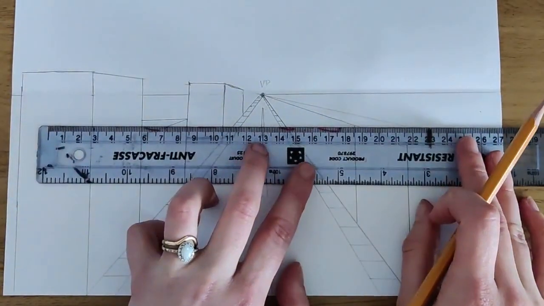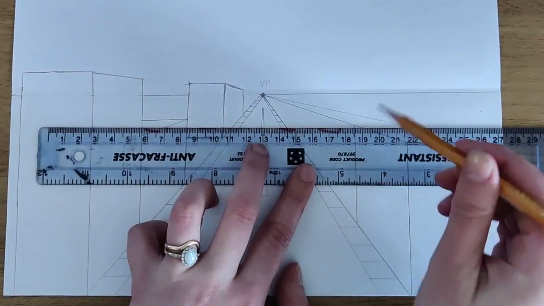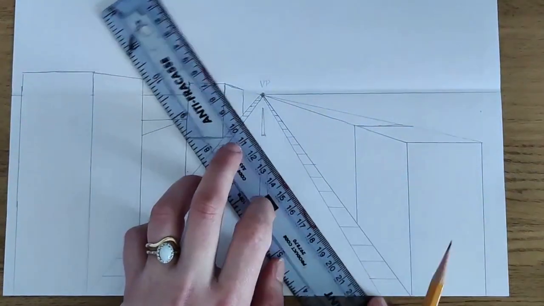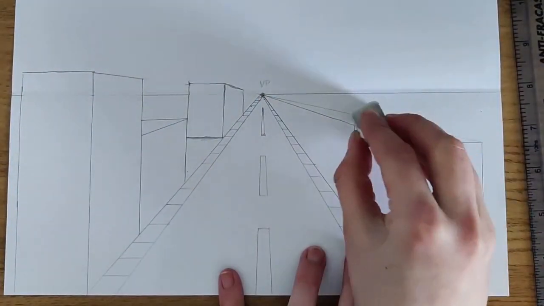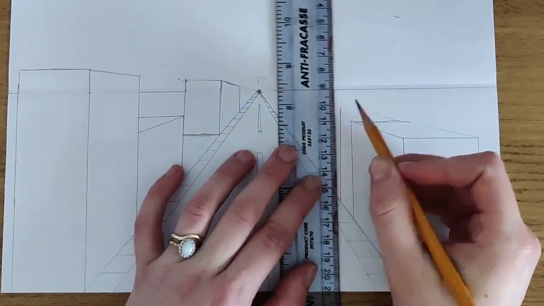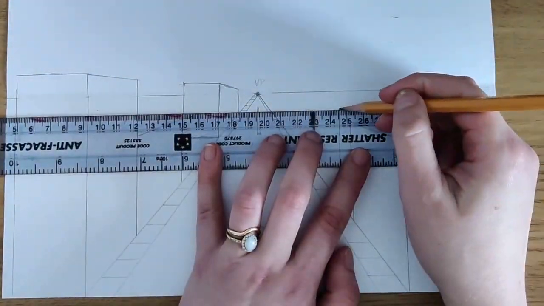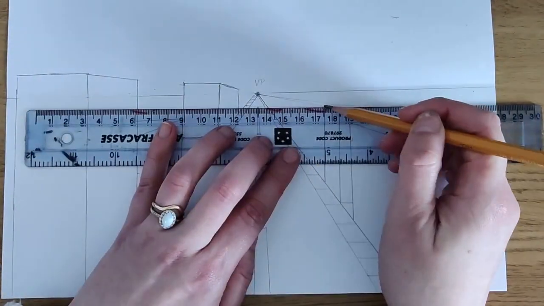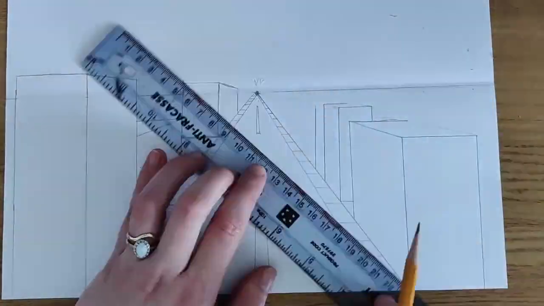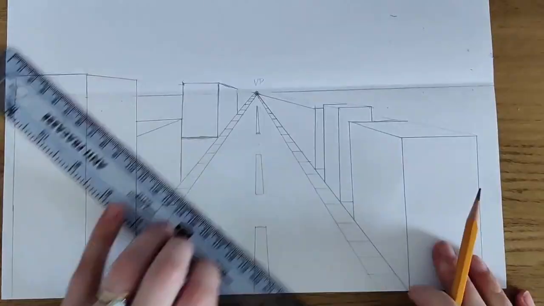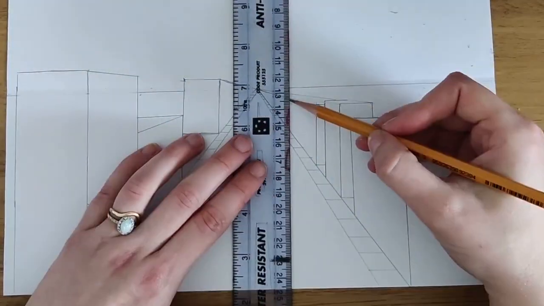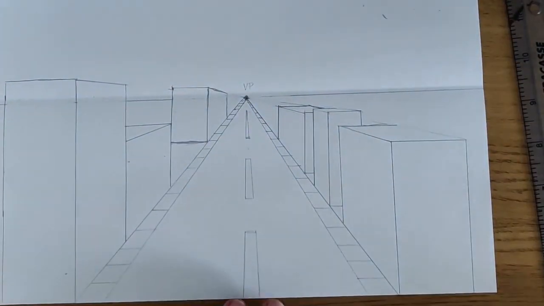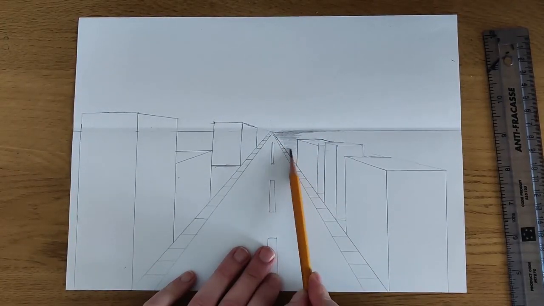Next we can add a horizontal line joining the 2 diagonal lines across to make our roof. Continue adding buildings this way all along the right hand side. Make sure the points of the roof always go to the vanishing point, and any vertical lines are always straight. Then you can rub out your guidelines and start to shade in the background.